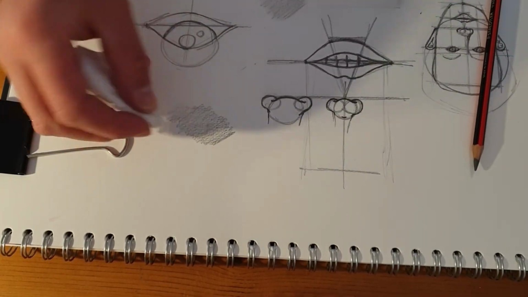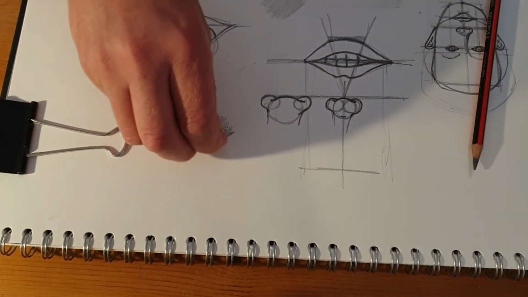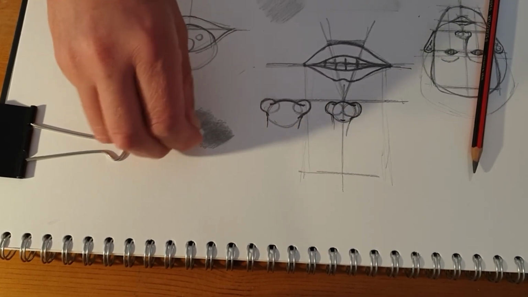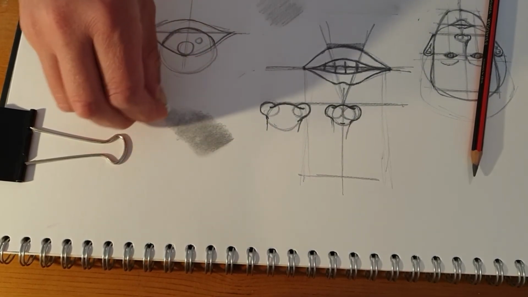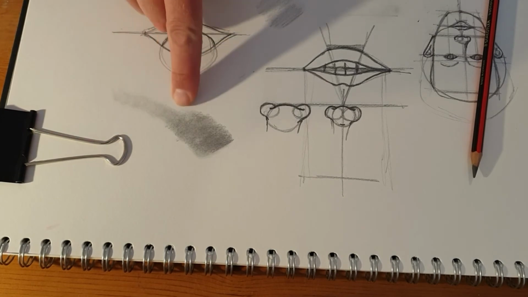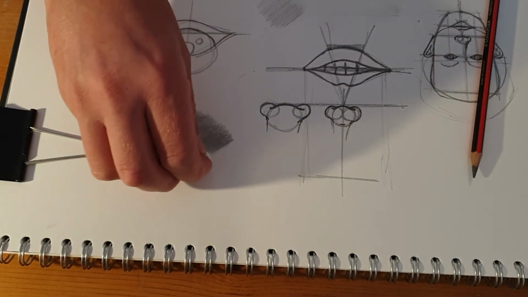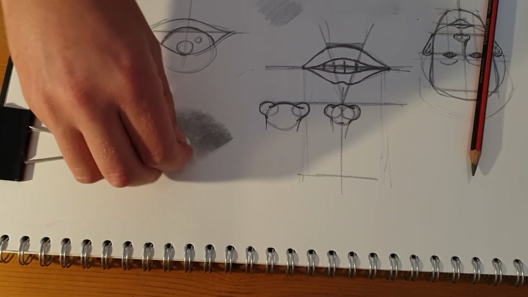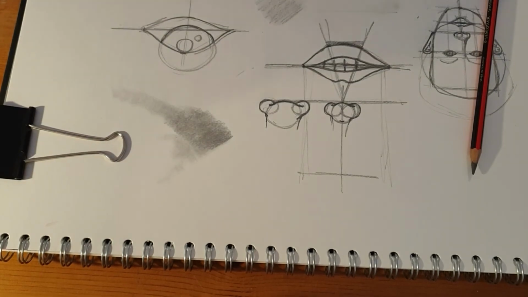And I'm just going to go around in small circles and blend that in like that. Depending on how much pressure I put on, that determines how light or dark it will come out if I want to blend that out, okay? Like that. So that's what I'm going to do.